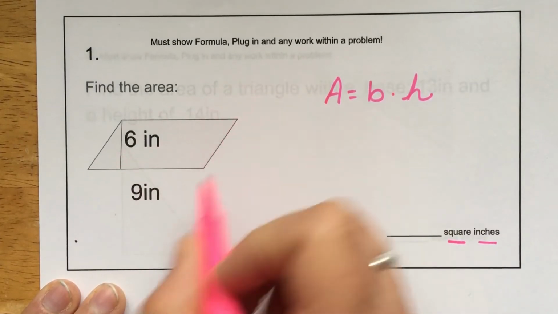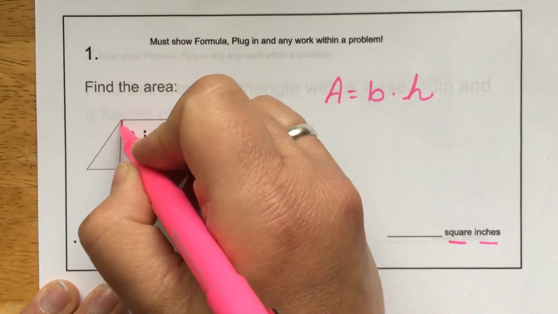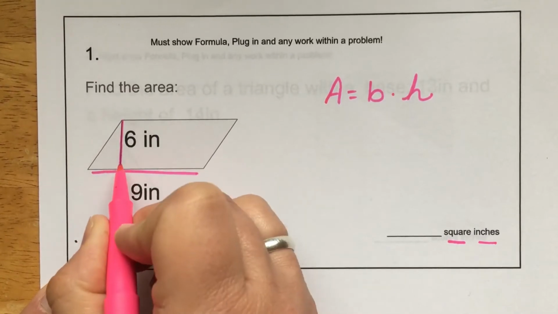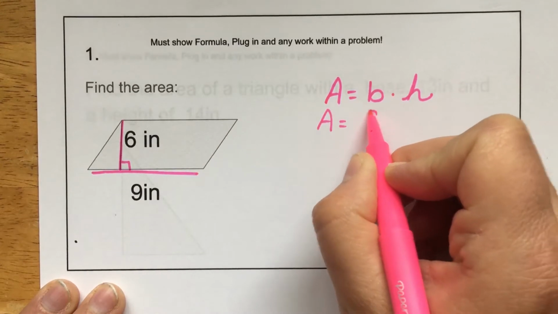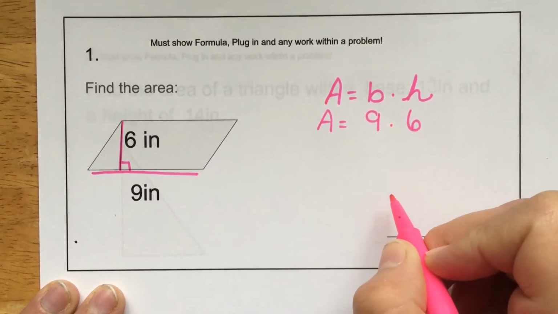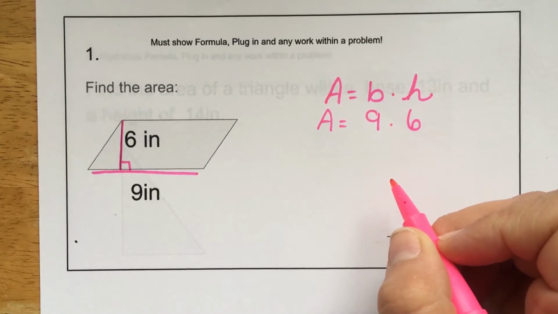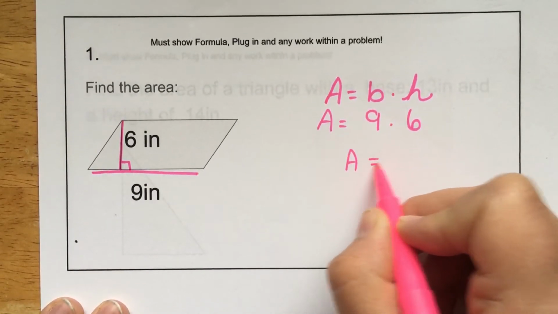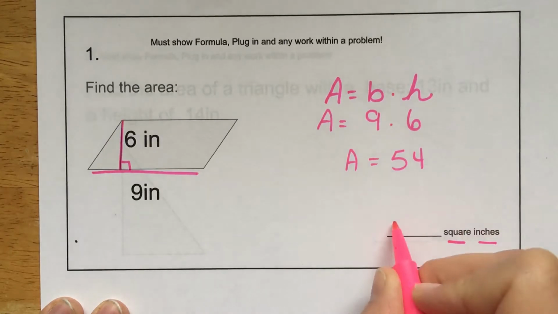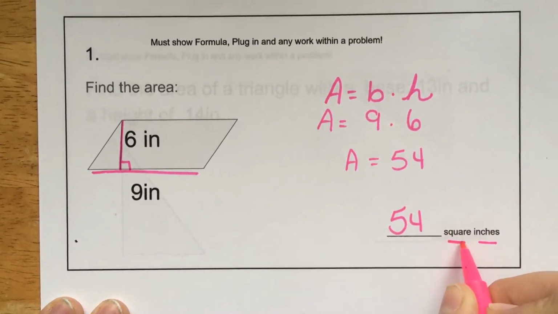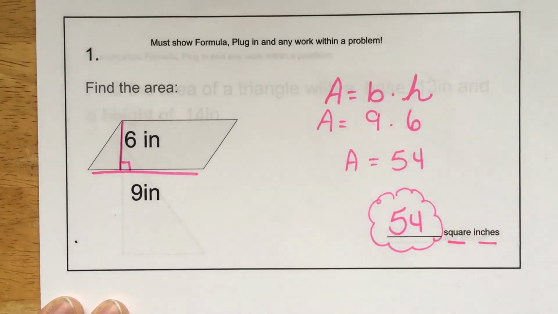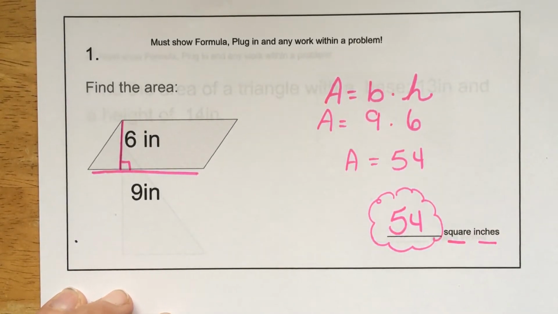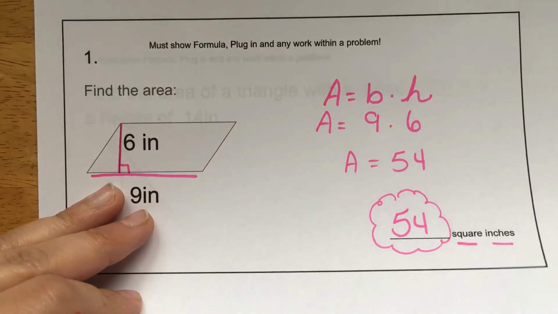Okay, so I'm going to plug in what I know. I remember that my height and my base always intersect with each other. I don't know the area. The base is 9, the height is 6. I use my calculator to make sure I'm right, and I get area is equal to 54. So it's 54 square inches. Again, on the quiz, I'm just going to want the numbers. You don't need any commas in there, but you do need decimals. If it comes out to a decimal point, you need the decimal. All right, let's try the next one.